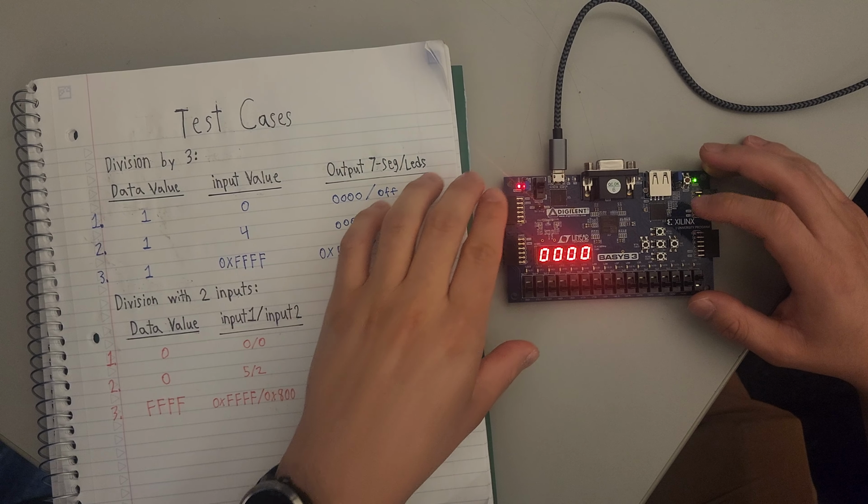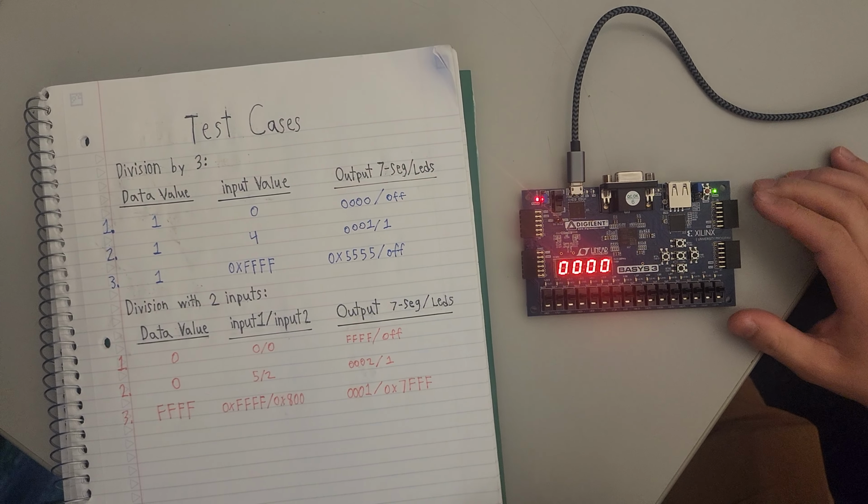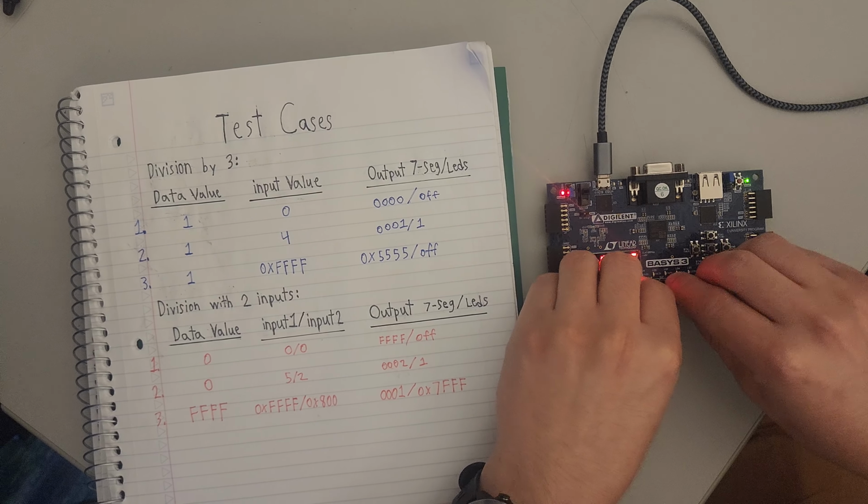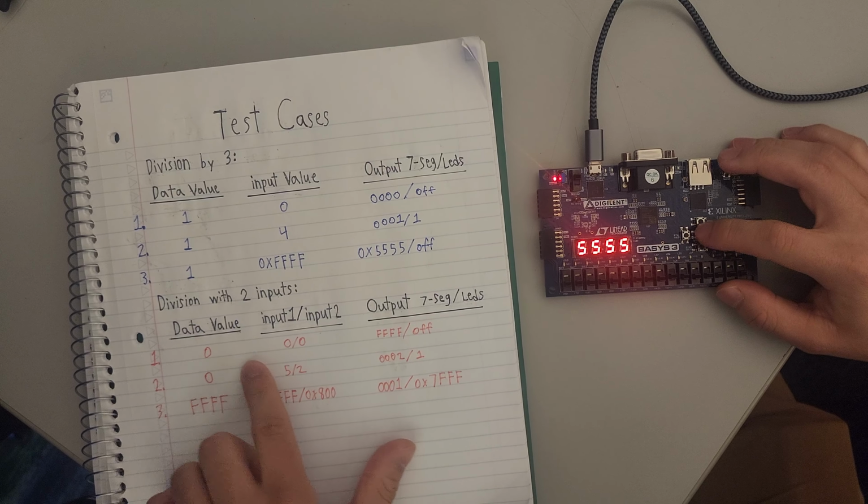Input of 1. All switches on. We should get 5, 5, 5, 5. That's right. And all LEDs off. Moving on to subroutine 2. So a data value of 0.